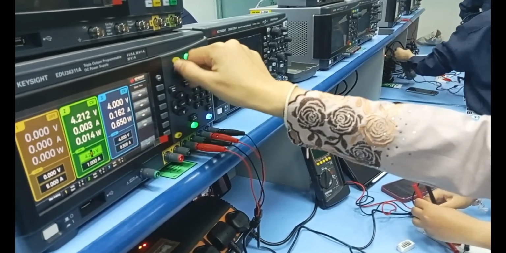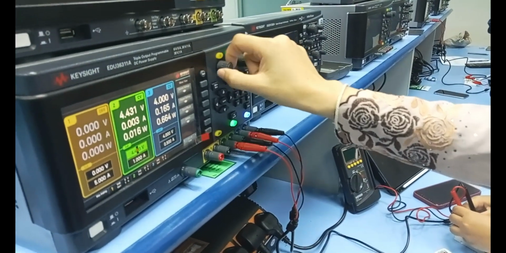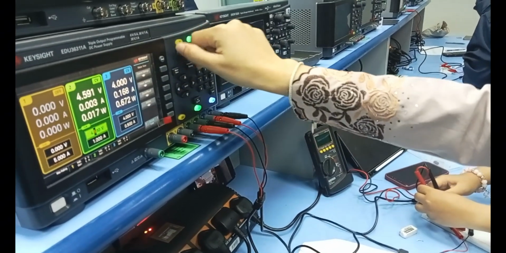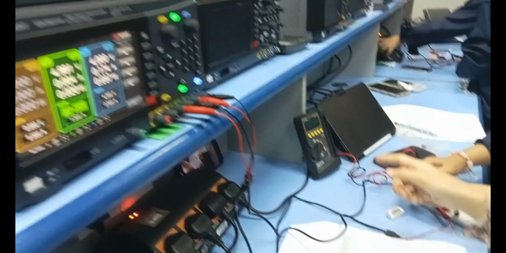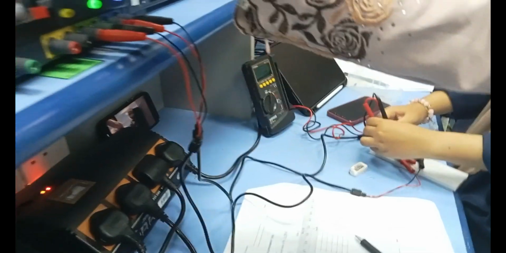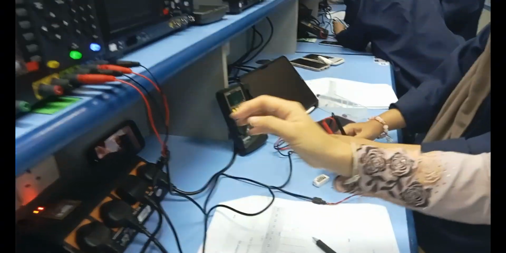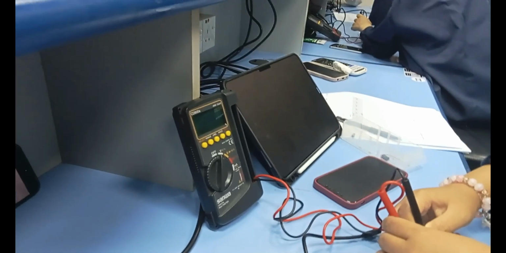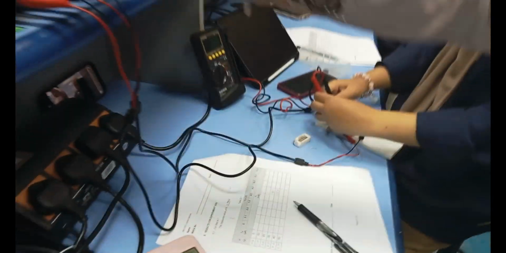Dah nampak ke belum? Belum. Hang ni tak tengok. Dah. Okey. Jangan je gegar. Besar sangat nilai tu.